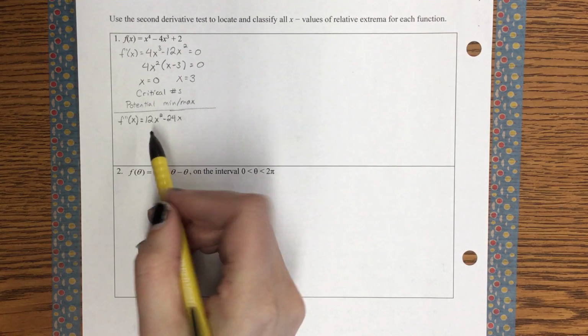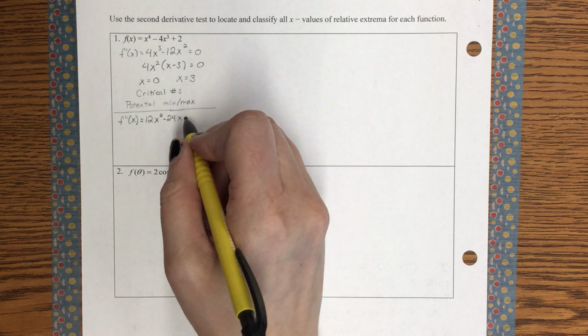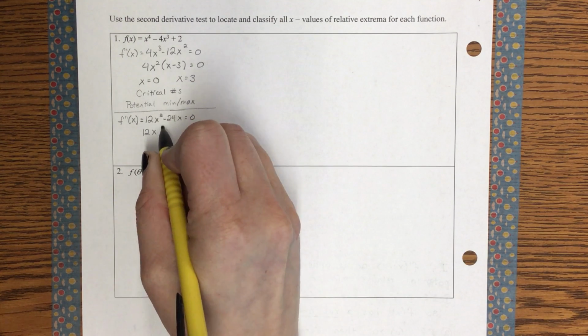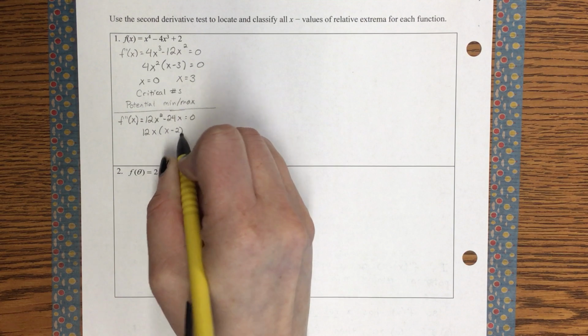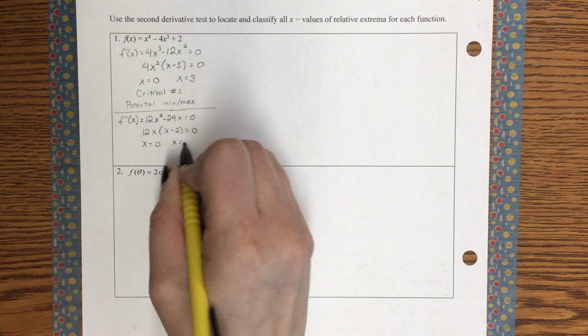Again, this is a polynomial, so we know that it is defined everywhere. So we just set it equal to 0, factor, and solve for x values. 12x times x minus 2 equals 0. So x equals 0 or x equals positive 2.